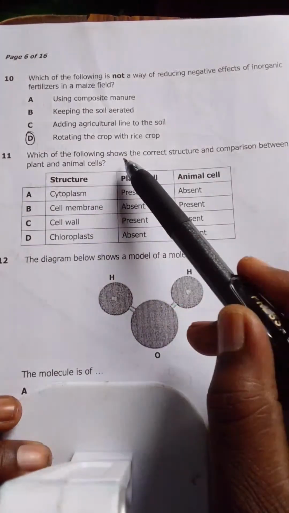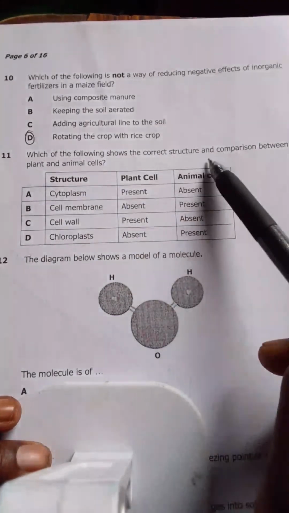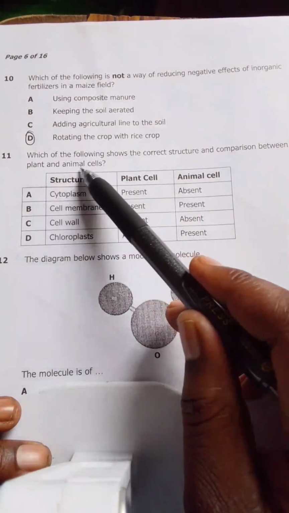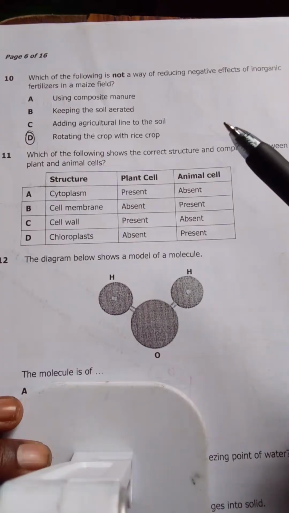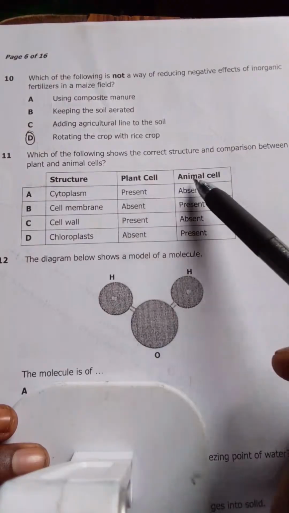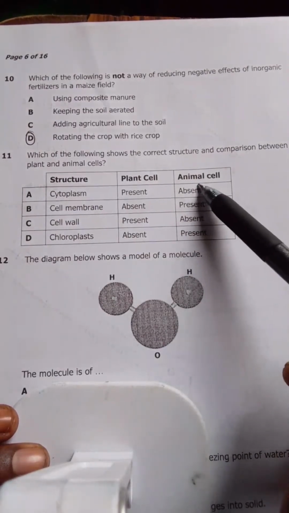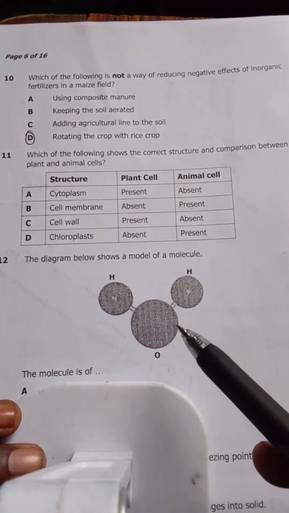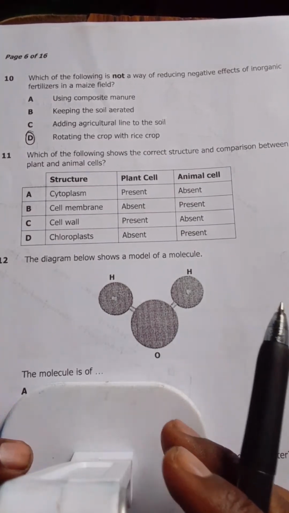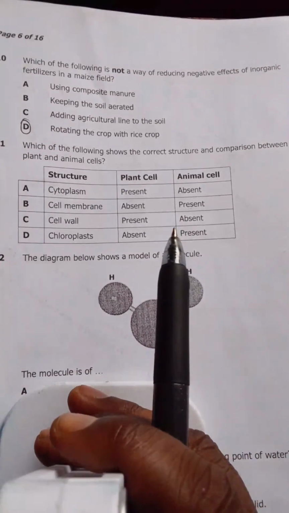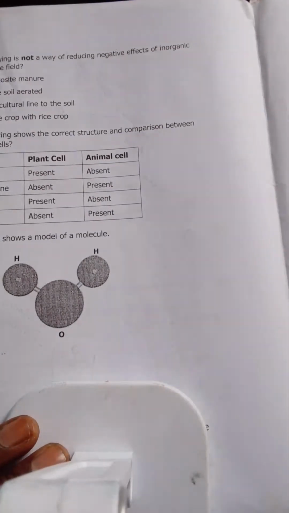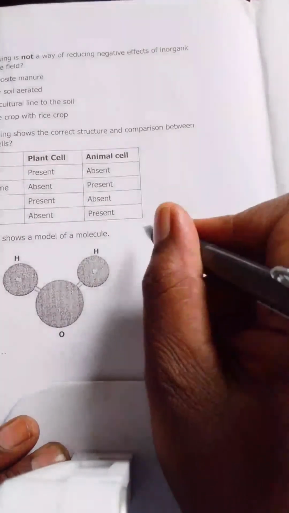Which of the following shows the correct structure and the comparison between plant and animal cell? Okay. So we have structure, plant cell, and we also have animal cell. Okay. So maybe for the sake of our revision, guys, let me just come up with a structure of a plant cell and an animal cell.